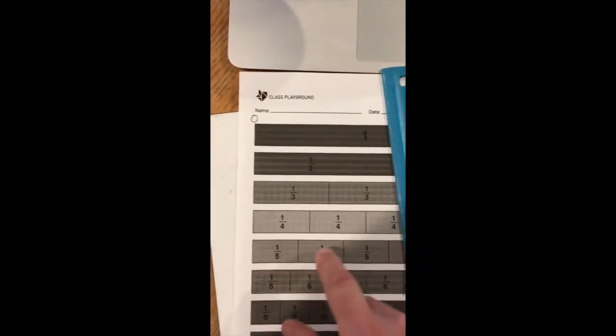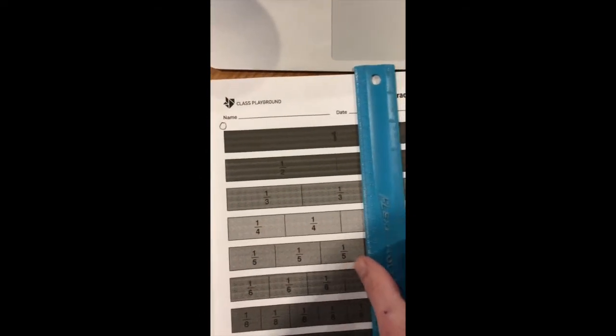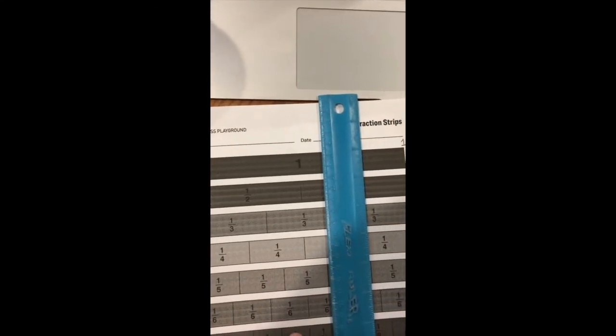I'll line it up on the right side of 3/5. There's 1, 2, 3. Right there, make sure I have the 90-degree square angle. Okay, now I'll look for the 5/8. 1, 2, 3, 4, 5.